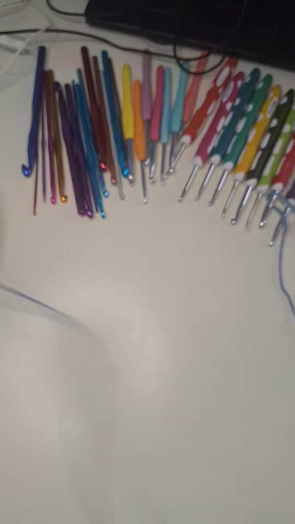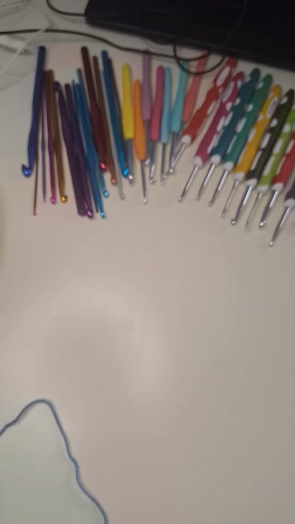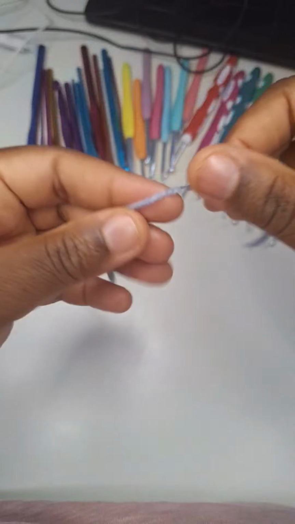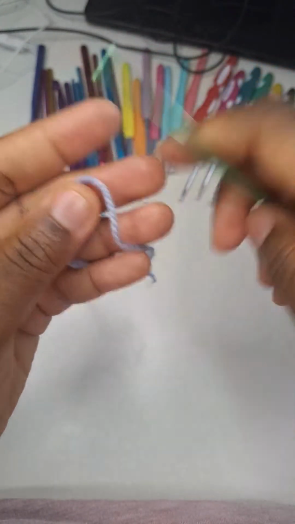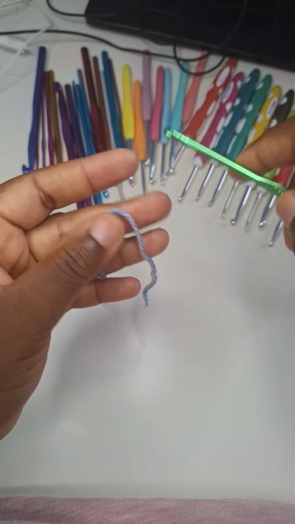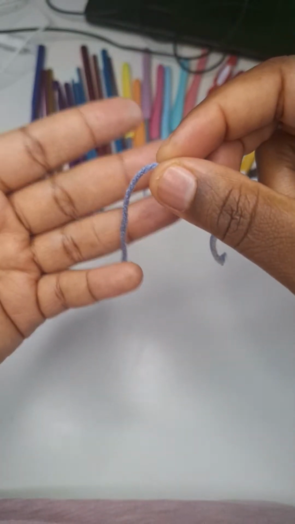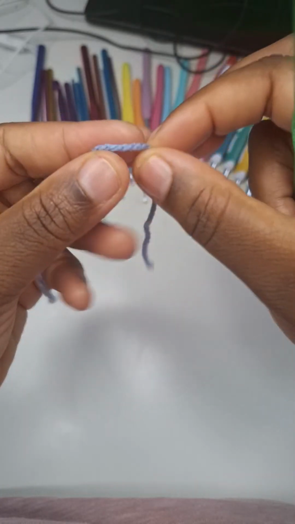Okay, so I'm going to be using this yarn to show you how to do your chains slowly. What's comfortable for you? Knife or pencil grip, it's up to you. So we are going to make a slip knot.